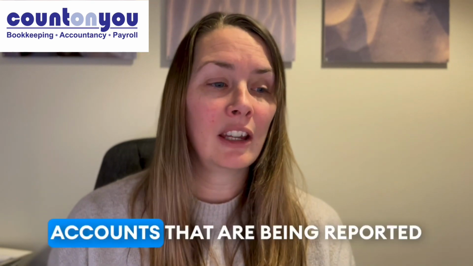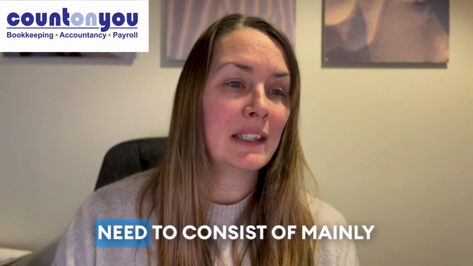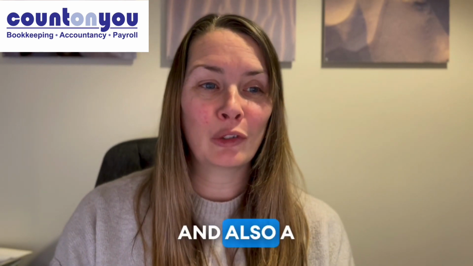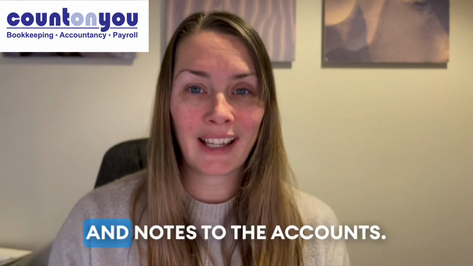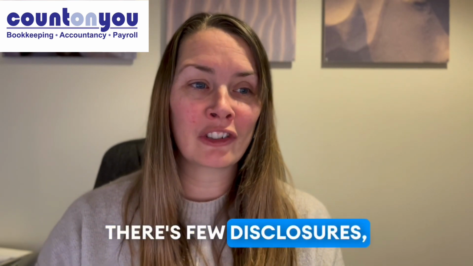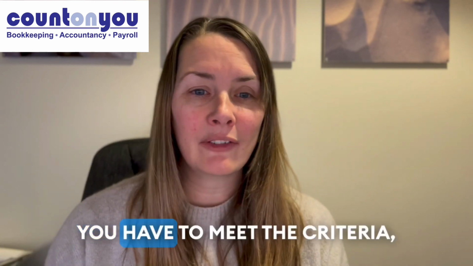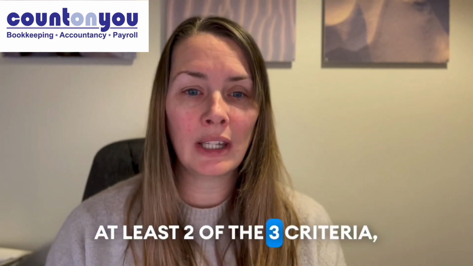So generally, accounts that are being reported need to consist of mainly a profit and loss account and a balance sheet, and also a number of accounting policies and notes to the accounts. So micro-entity accounts have fewer disclosures and are more straightforward to follow. The other thing is you have to meet at least two of the three criteria in order to prepare accounts on this basis.